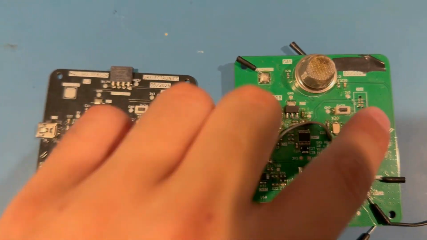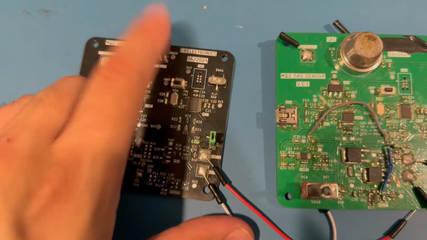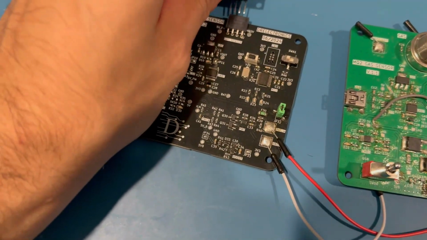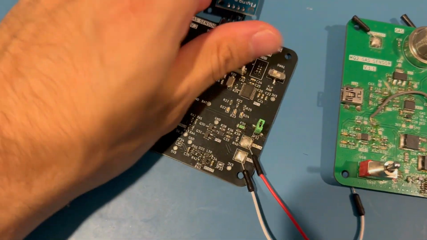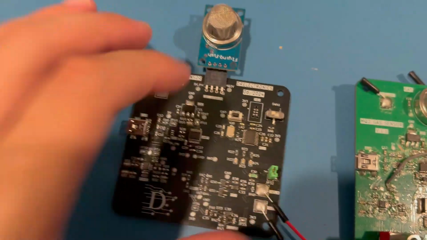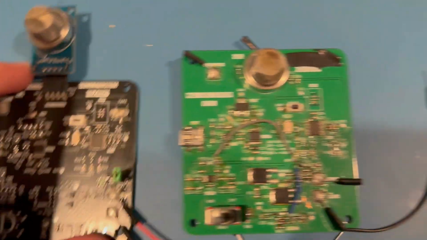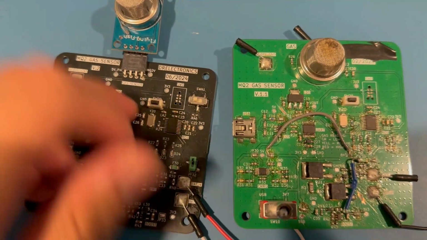The boot switch is not present in this version. The modularization of the gas sensor itself, so you could take any gas sensor module and plug it into this pin header here and then measure the gas concentration, obviously assuming you have the right size microcontroller for that. But the premise is still there.